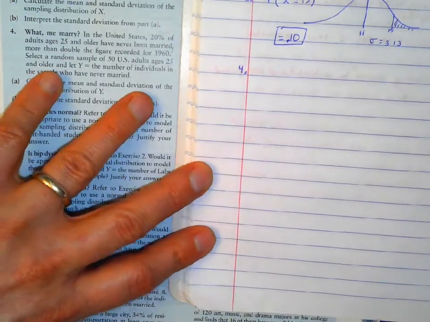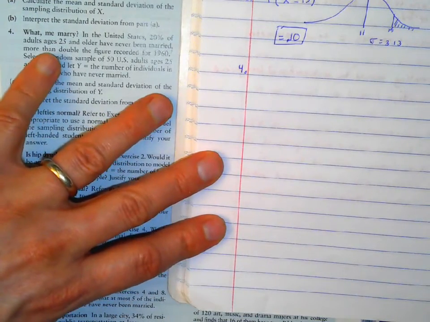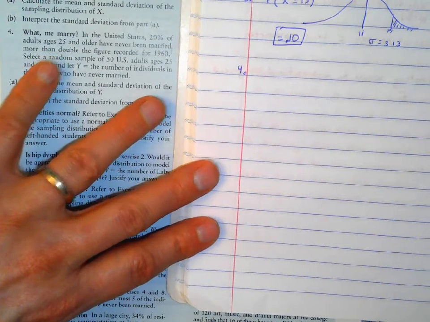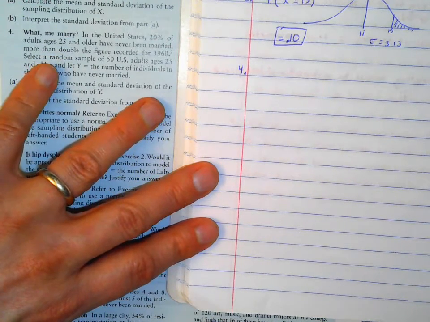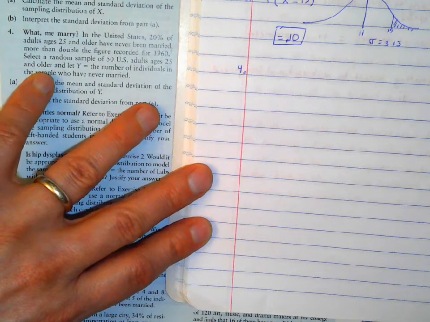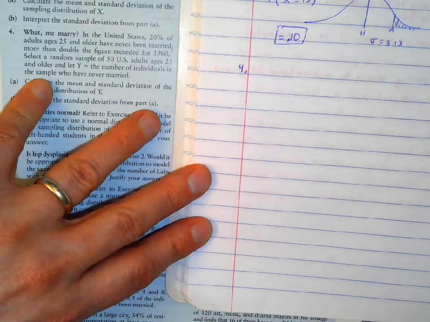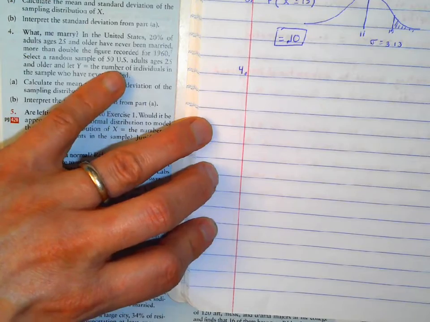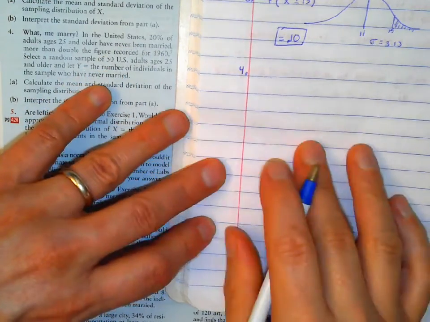Okay, number 4. In the United States, 20% of adults aged 25 and older have never been married, more than double the figure recorded for 1960. If we select a random sample of 50 adults aged 25 and older, and Y is the number who have never been married. So we're selecting 50 people, and we know that 20% of them have never been married as expected.